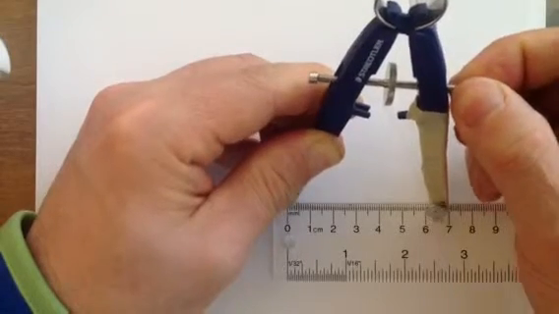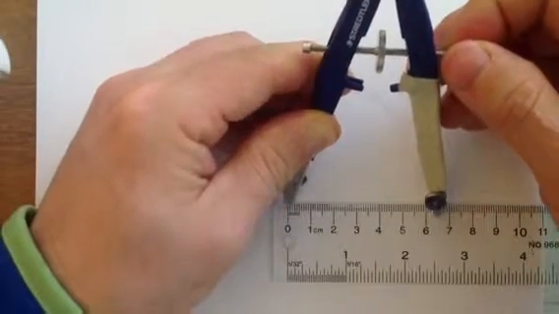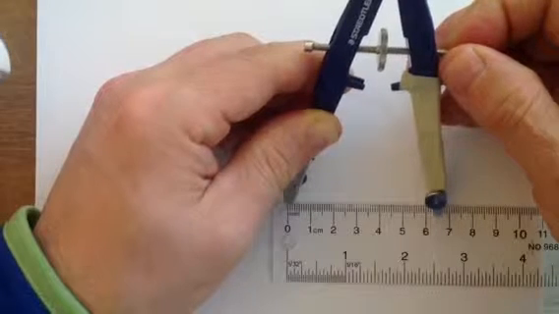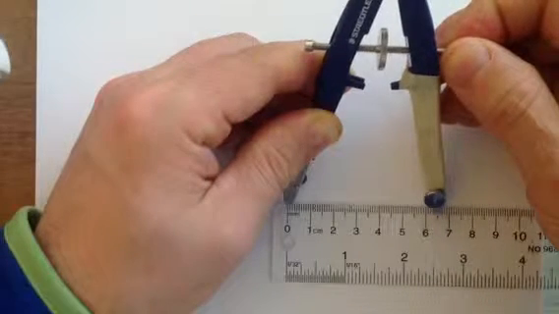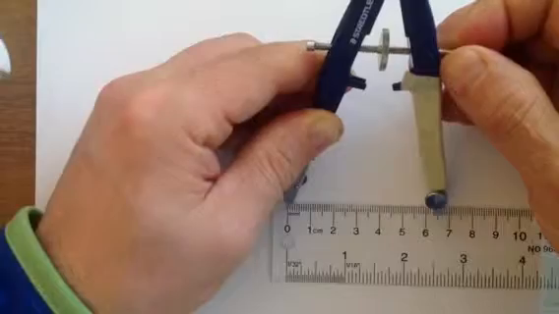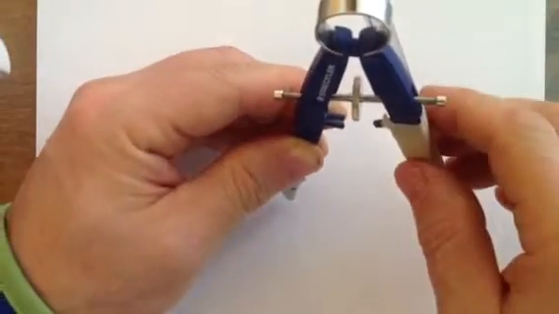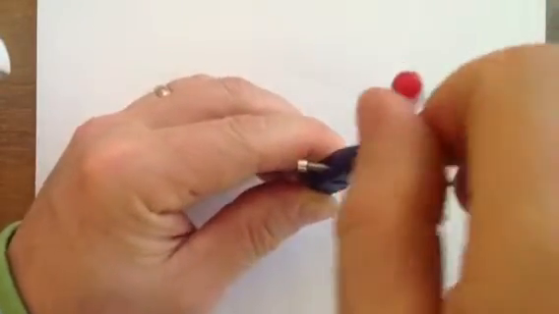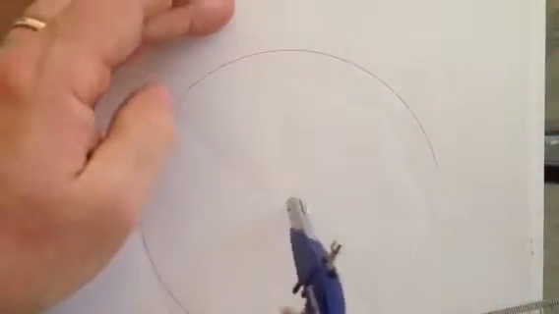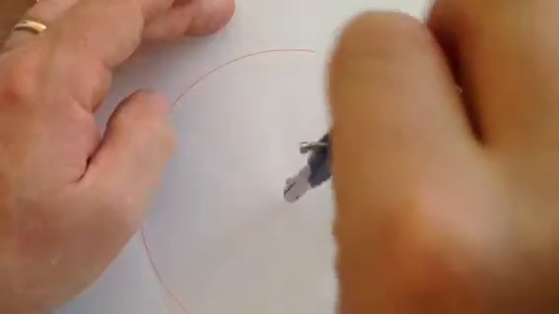not like that, that's 6.6. I don't know if you can see that. So I want to get it about halfway between 6.5 and 6.6. All right, so that's probably about it. Be as accurate as you can. Okay, so then I'm going to lean the compass in the direction I want to make my circle. And there we go.